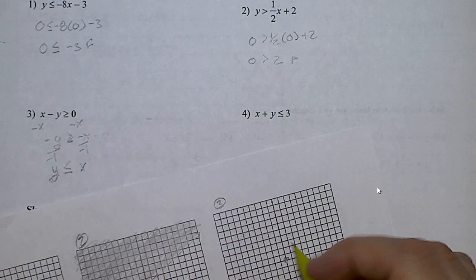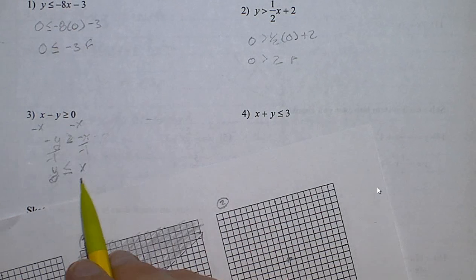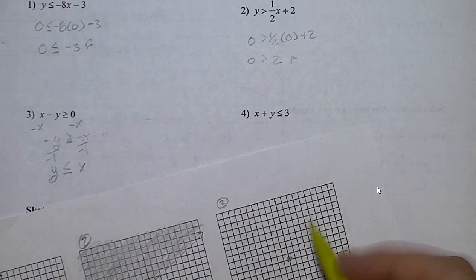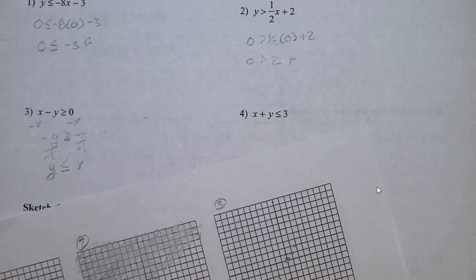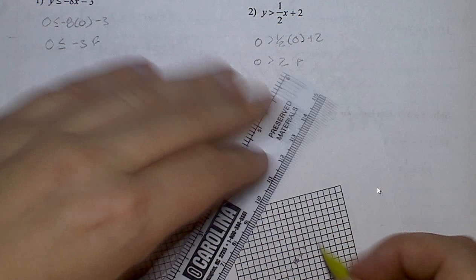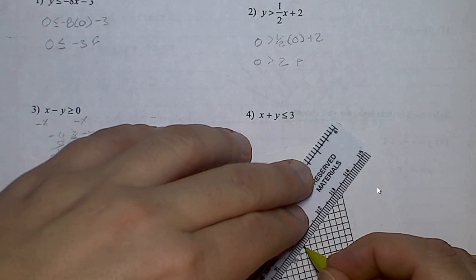So from here, what's the slope? 1. So that means from here I'm going to rise and run. Looks like we're using 2, 2. Nope. I can't use 2, 2. We'll use 1, 2. Now, am I going to use a solid or a dashed line?